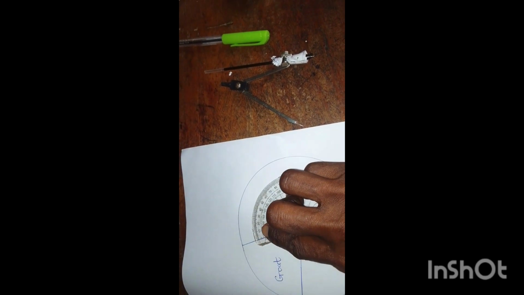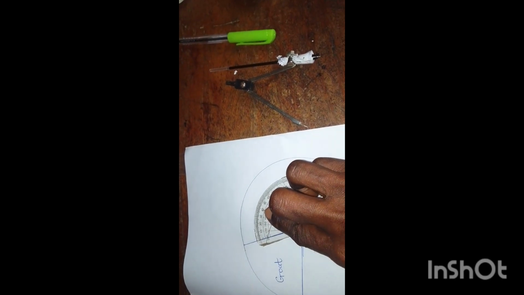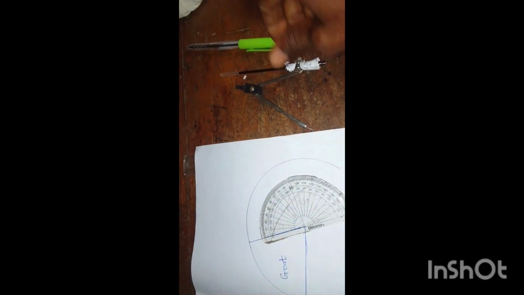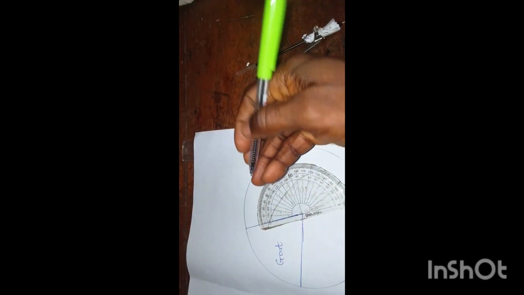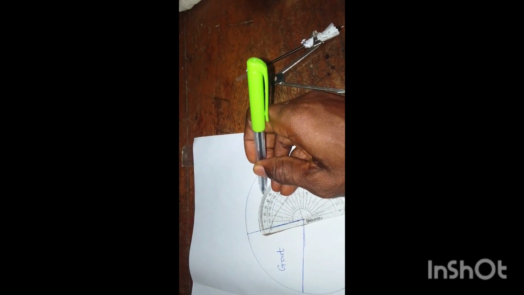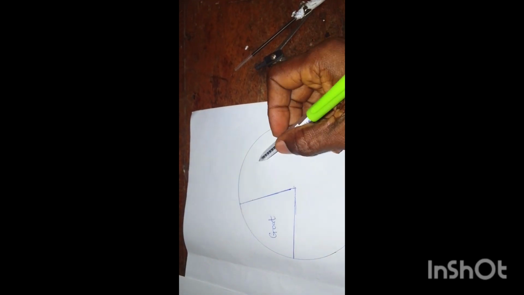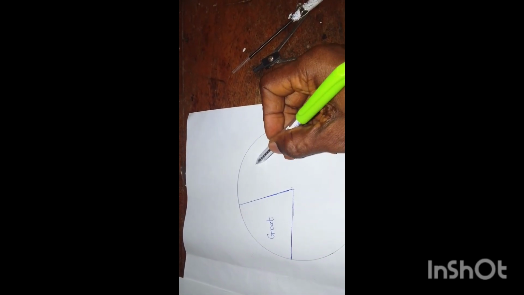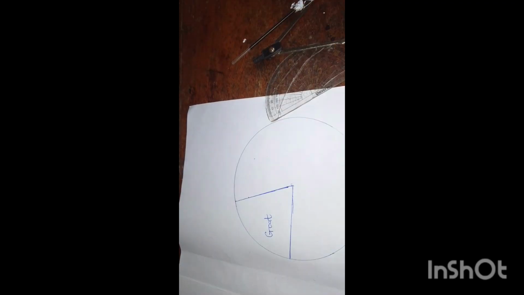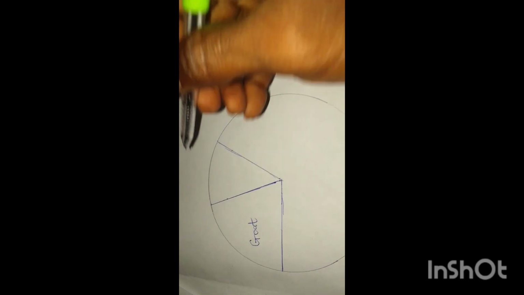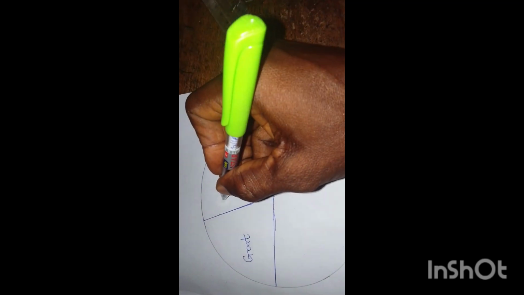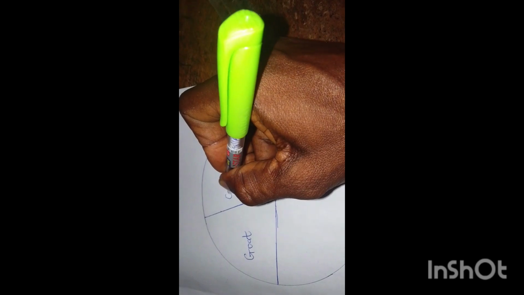So if this is 10, 20, 30, 40, 50, I want to measure 48. This is 45, 46, 47, 48. So you mark it. Then you are now going to join it with the center. This place you mark, join it with the center of the circle. So realize how this one will represent your cow.